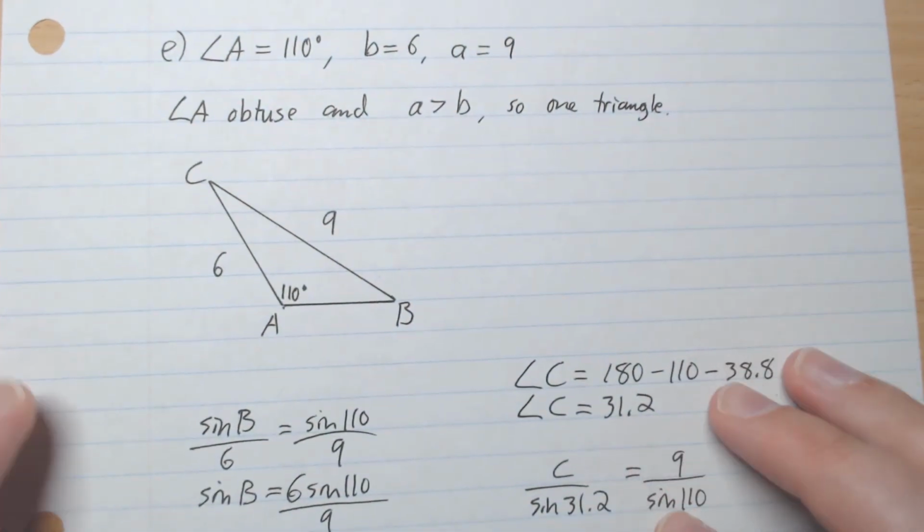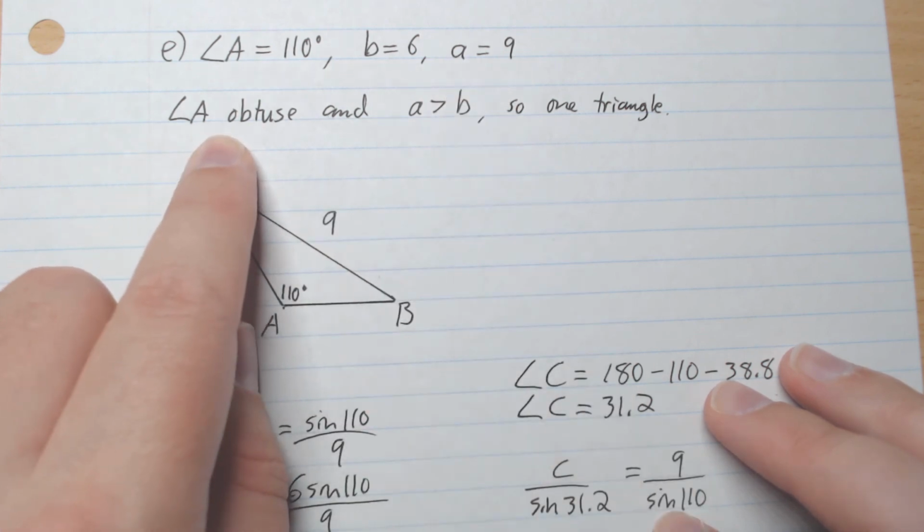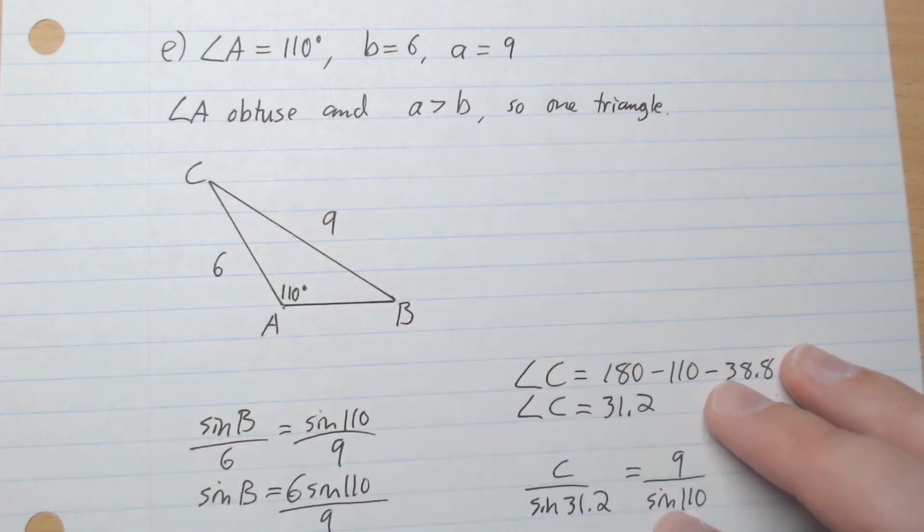Okay, last is E. Angle A is 110, b is 6, a is 9. Angle A is obtuse. Here's our drawing like that. We have a greater than b, so it's one triangle. Here is our triangle.